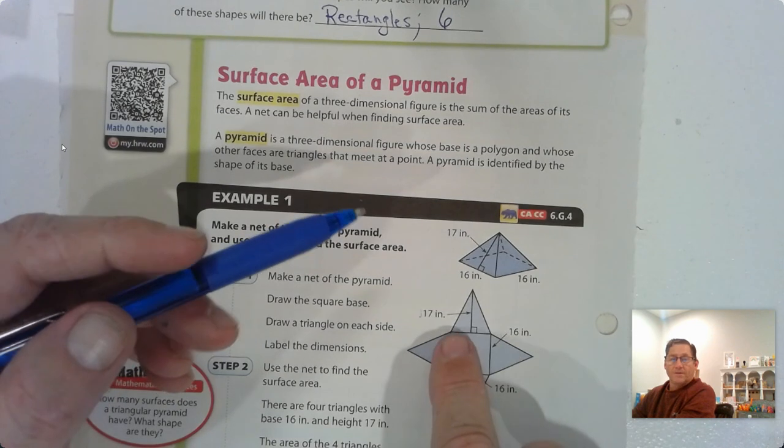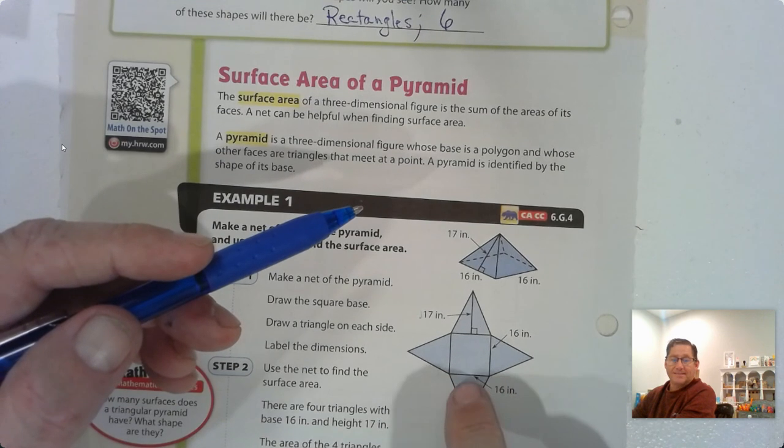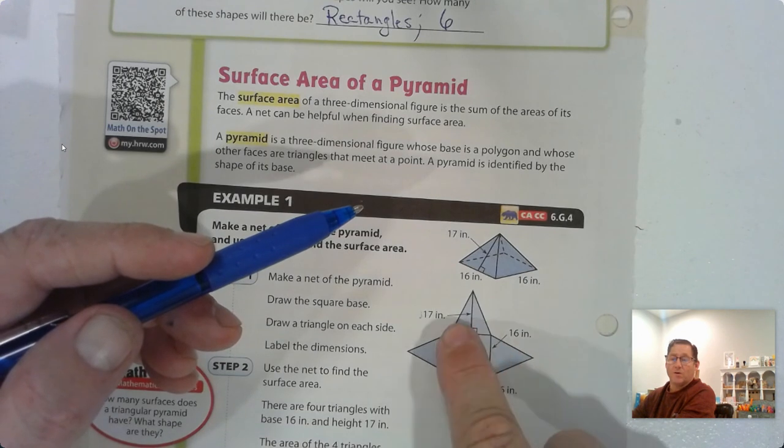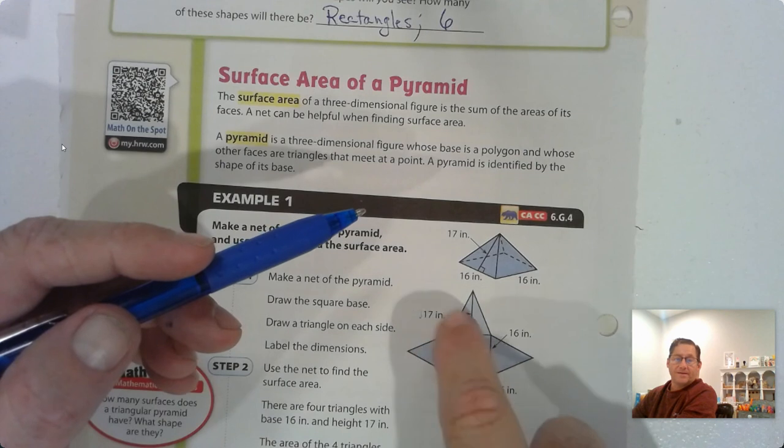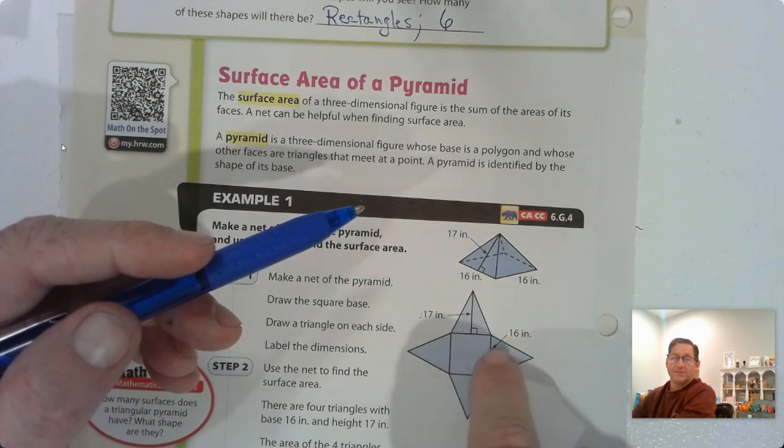And that means the bases of all the triangles are also the same. So the base of this triangle is 16, the base of this triangle is 16, and so on. And then they're also giving us the clue that the height of this triangle is 17. So is this one, so is this one, and so is this one.